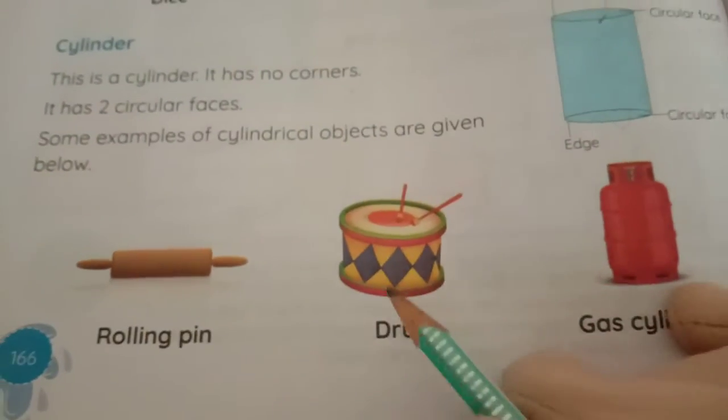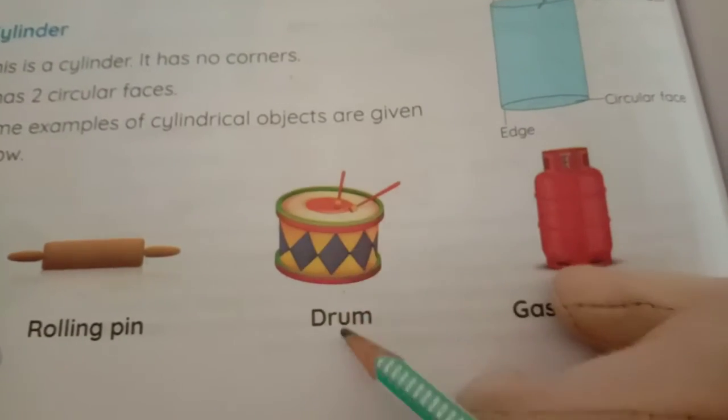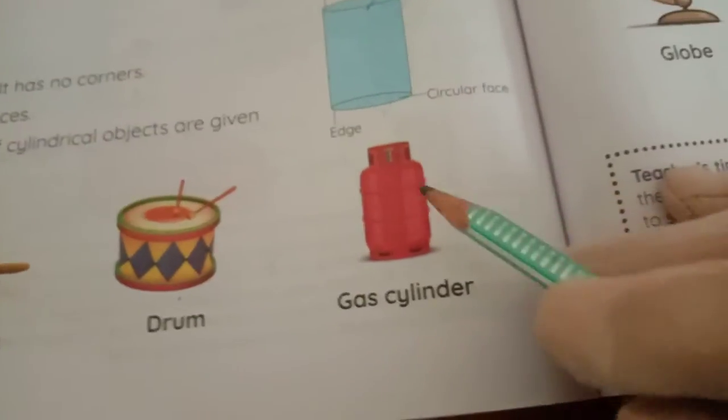Some examples are given: rolling pin, drum. Look at the rolling pin here: one face and the second face. Here this is one face, this is the down face. So this type of shape has 2 faces. Okay, now the next, cone.